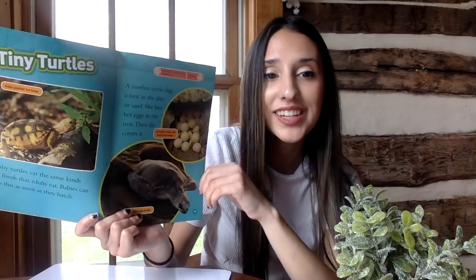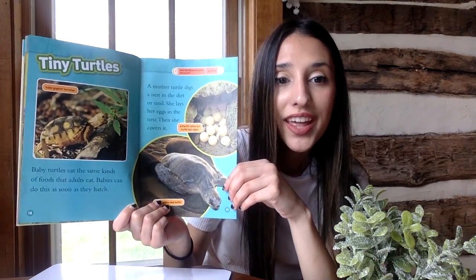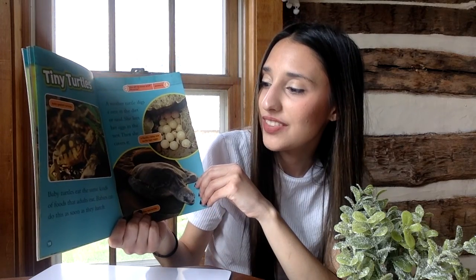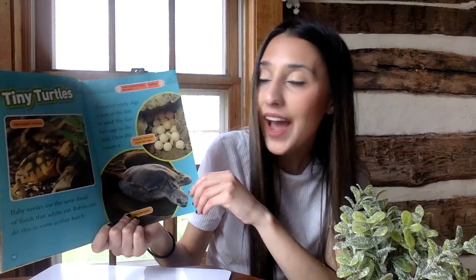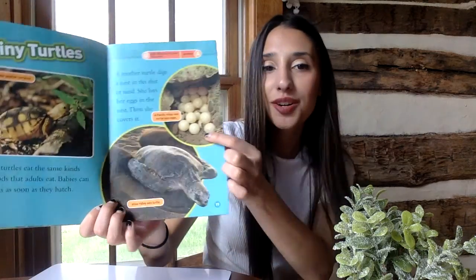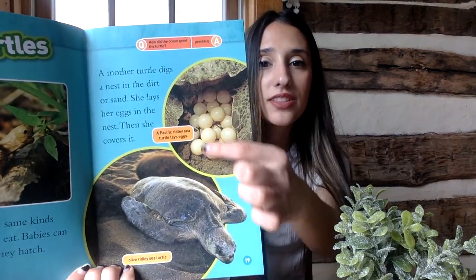These are some tiny turtles. We have a baby turtle, and they eat the same kind of foods that the adults eat, and babies can do this as soon as they hatch. These are their little eggs, the eggs that the turtle hatches from. A mother turtle digs a nest in the dirt or sand, and she lays her eggs in the nest, and then she covers it to protect it.